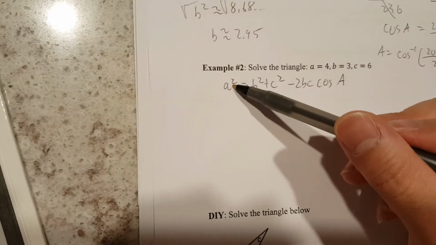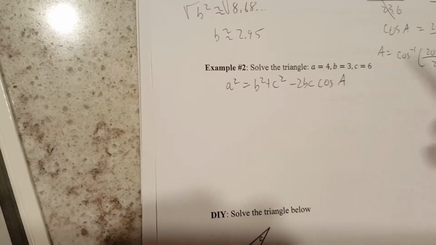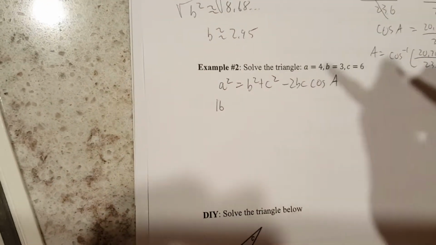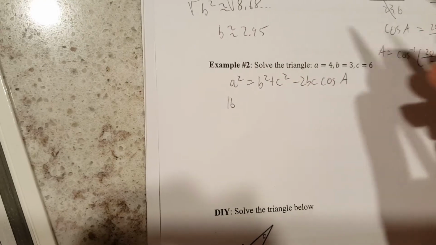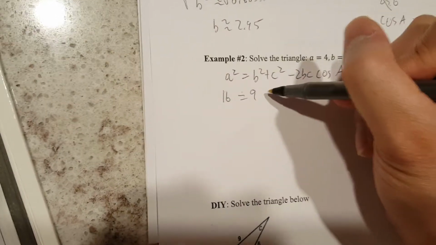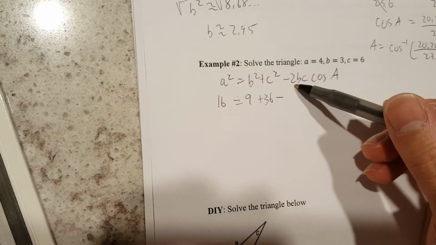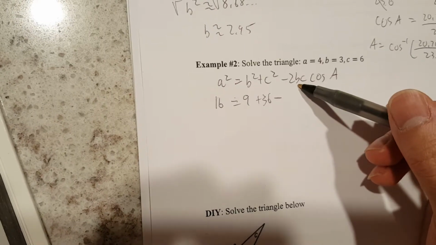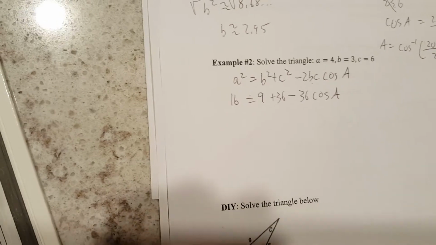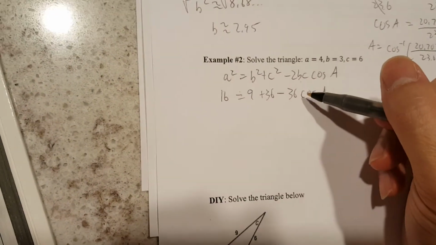Now, if you prefer, you could actually substitute everything here instead of rearranging. So I'll kind of show it that way. I have 4 squared, which is 16. So I'm going to skip steps here. 4 squared is 16. B squared is 9. C squared is 36. Minus 2 times B times C. So that's 2 times 3. That's 6. This is 36 cosine A. So check your math. Okay. And we're going to solve for cosine A.